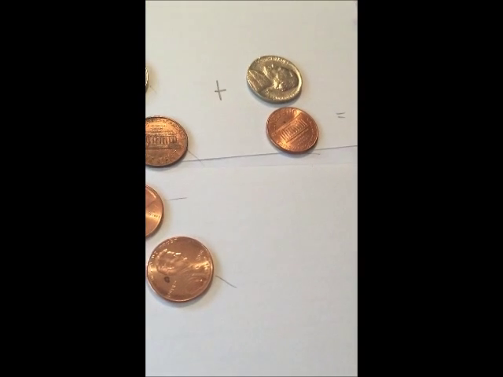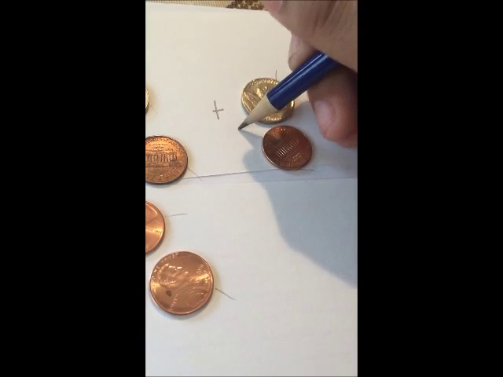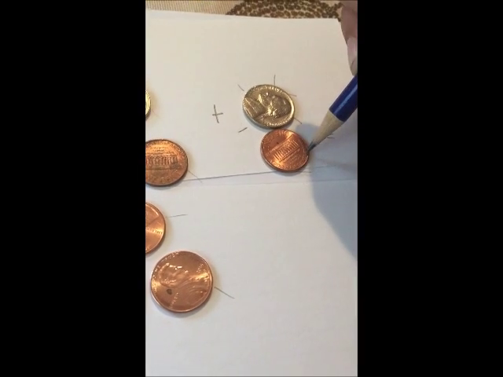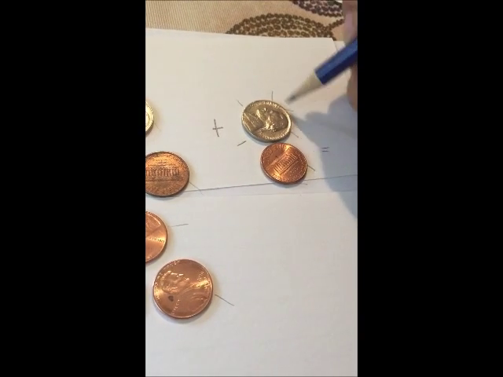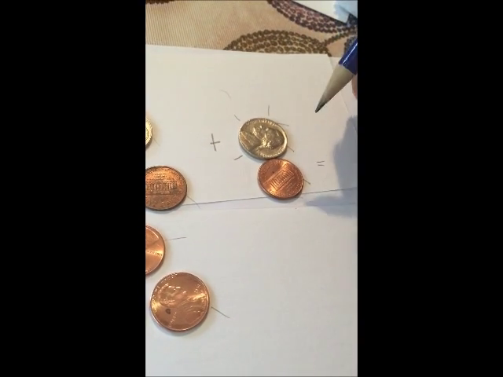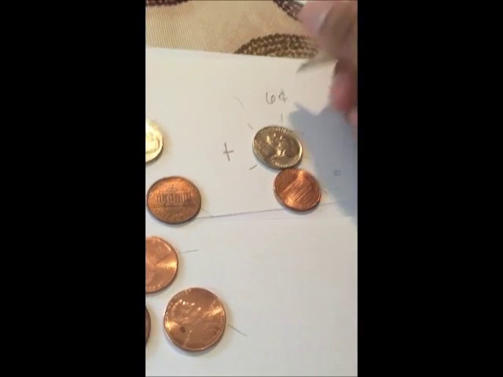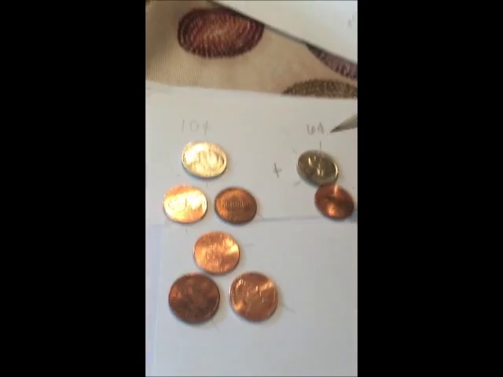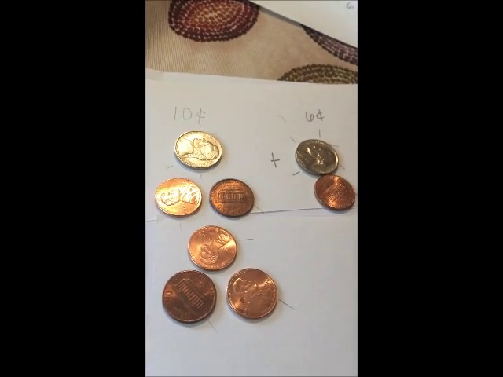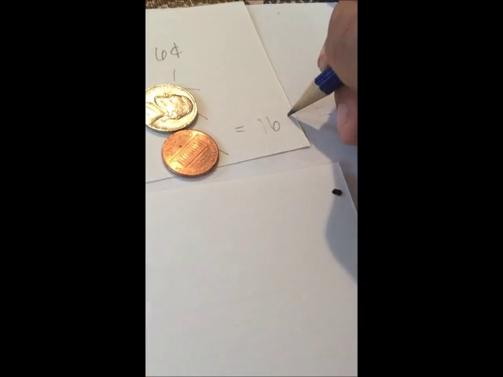Now let's find the second value. So a nickel is worth 5 cents. 1, 2, 3, 4, 5. And a penny is worth 1 cent. 1, 2, 3, 4, 5, 6. 6 cents. 10 plus 6 is equal to 16. 16 what? 16 cents. We can't forget the cent sign.